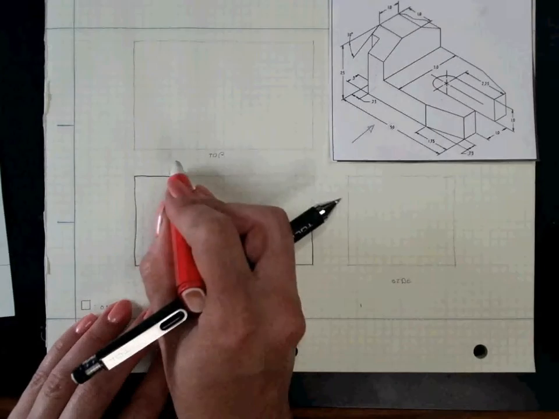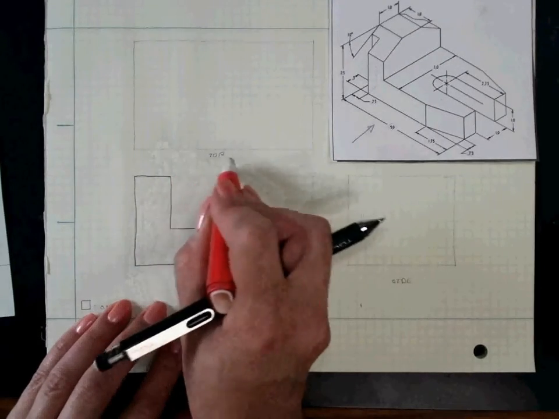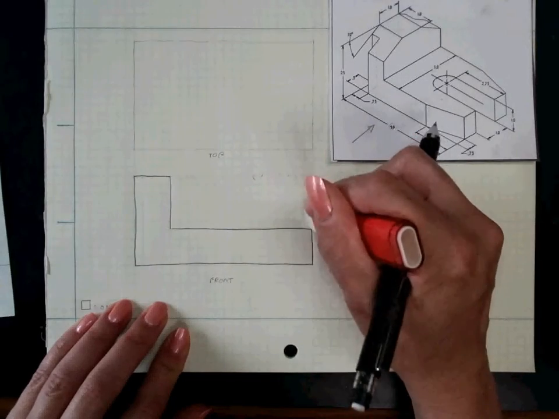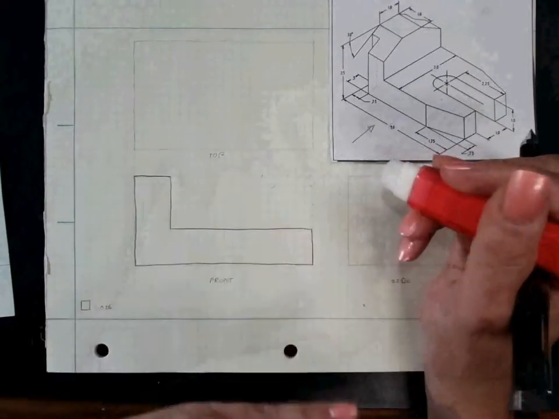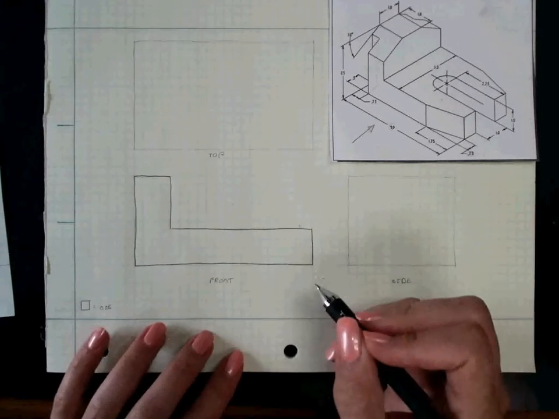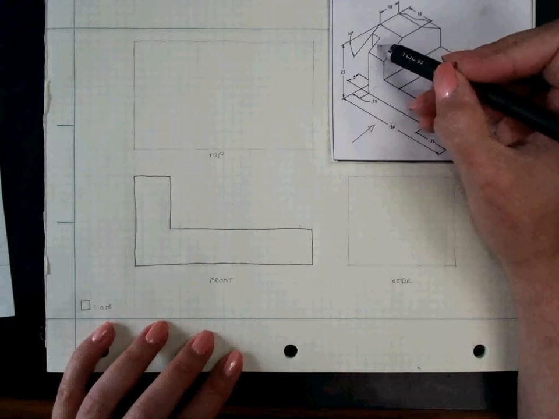And I'm going to pick up my eraser now, and I'm just going to erase these window pane edges that I put in earlier. Those were really for construction. They weren't really edges. So there, I cleaned that up.